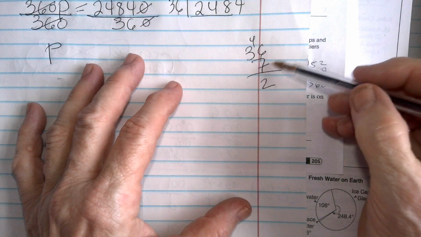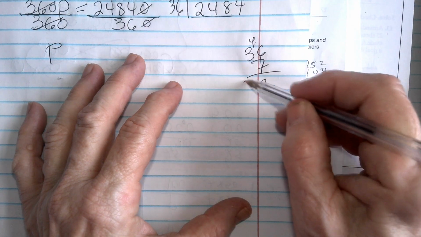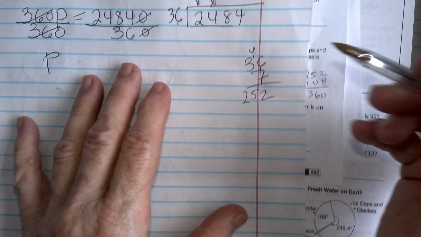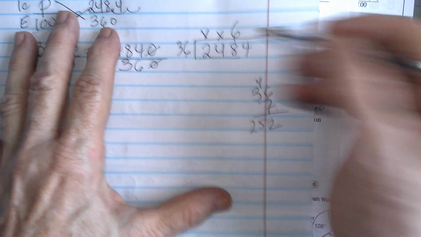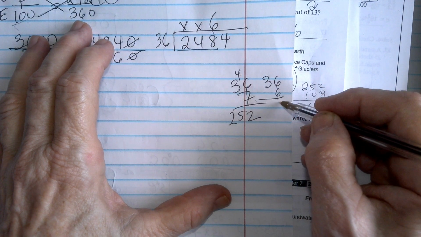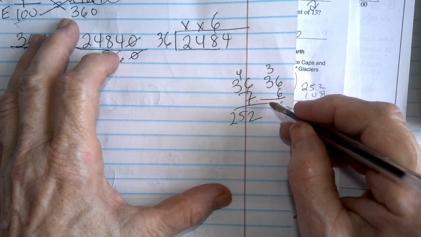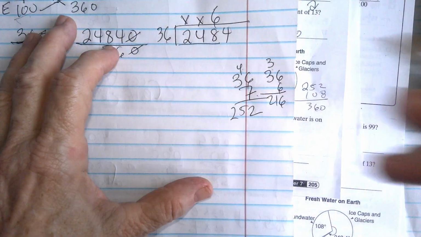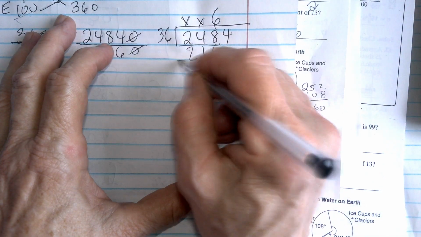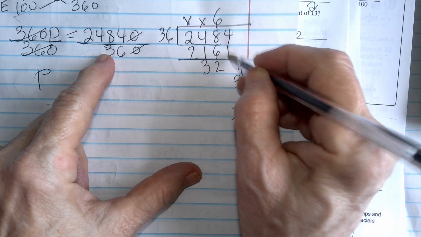All right. So in this one, it is 42. That's going to be 21, 22, 23, 24, 25. So that is too big. So it's only going to go 6 times. So 30. That's going to be 18, 19, 20, 21. So it's going to be 216, subtract, and bring down.